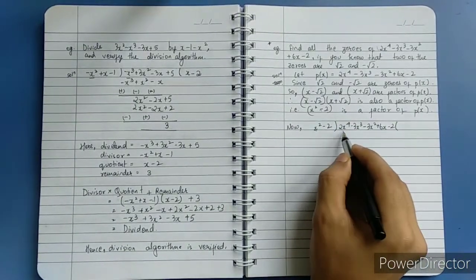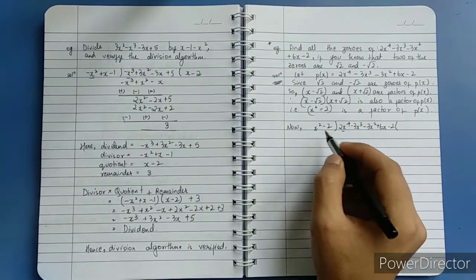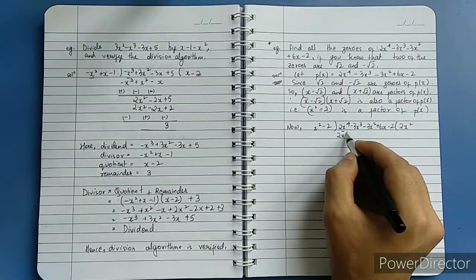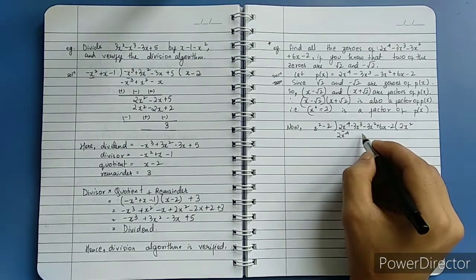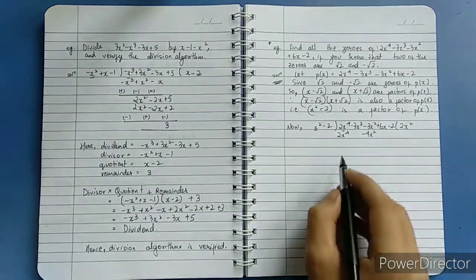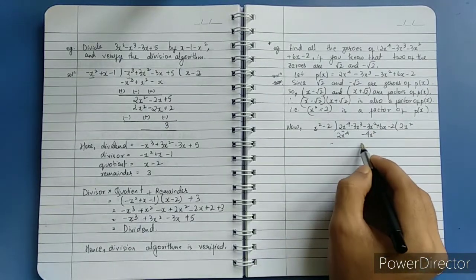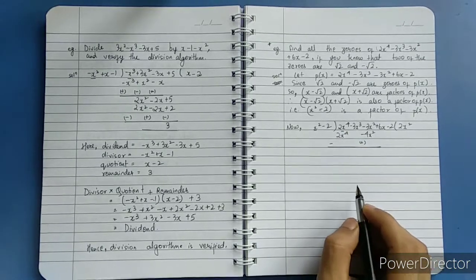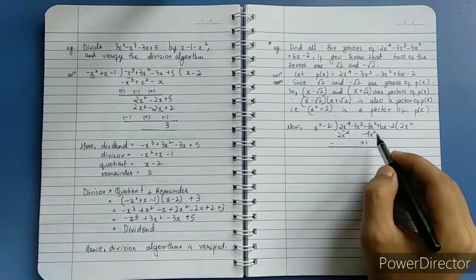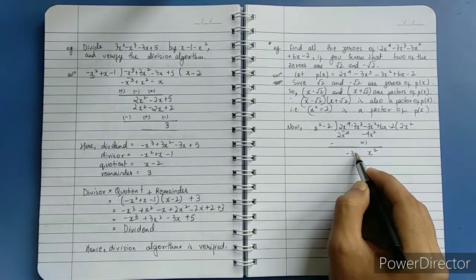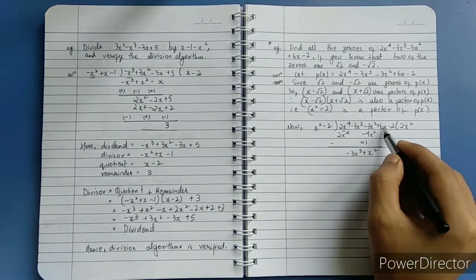So x squared, we need to get 2x to the power 4. So x squared into 2x squared is 2x to the power 4. Minus 2 into 2x squared is minus 4x squared. We write this just below, and now we'll change the signs. 2x to the power 4 minus 2x to the power 4 cancels off. Minus 3x squared plus 4x squared is x squared. This comes down. This also comes down.